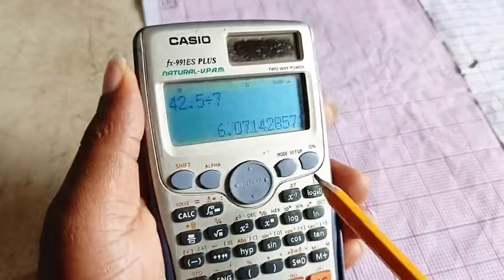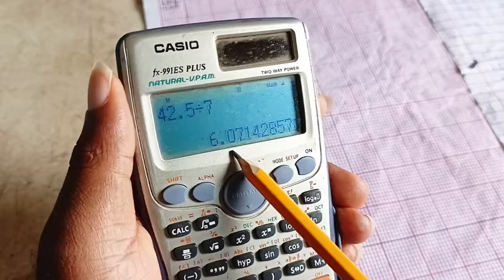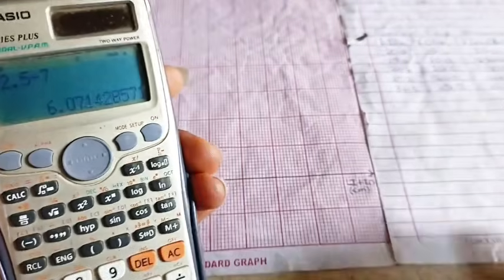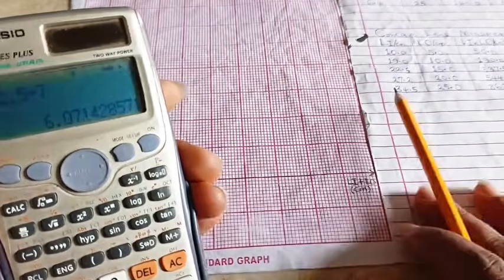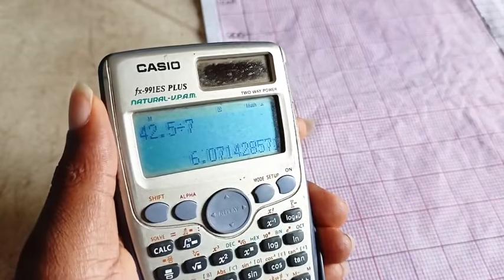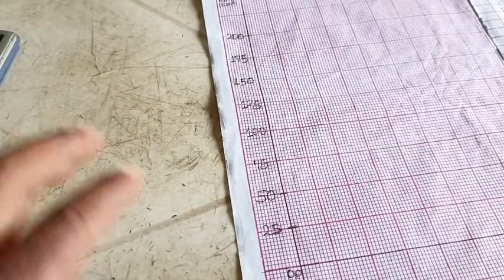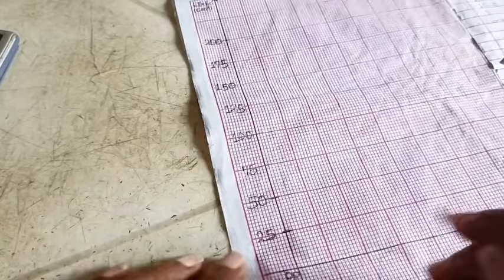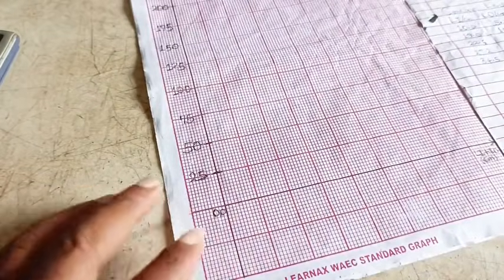Now, you notice that by using 6, I have reduced this value that the calculator gave me. But hey, don't worry. The last line you left, we cover up for you. Does that make sense? 6.071 is very close to 6. And in this case, 6 is okay for us to use as it stands based on what we obtained. So, each 2 centimeter will be increased by 6 units.